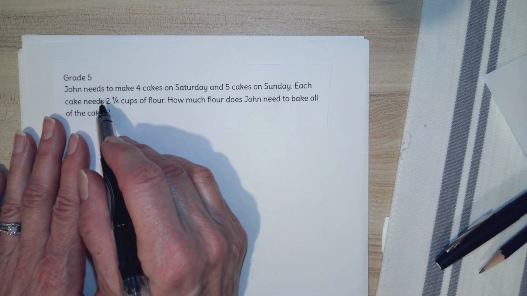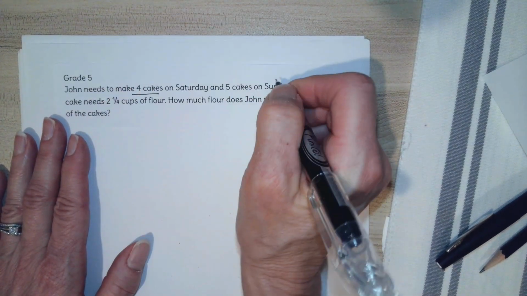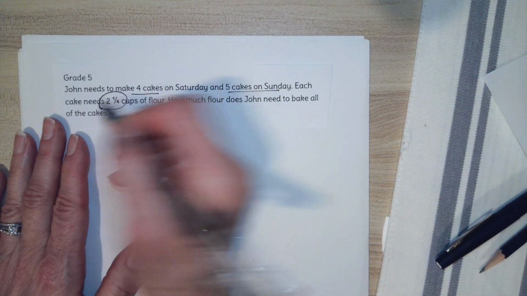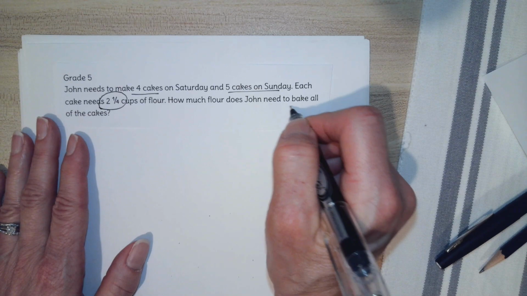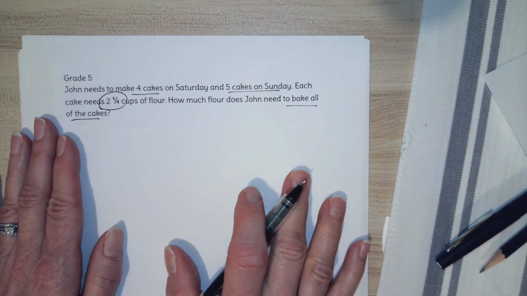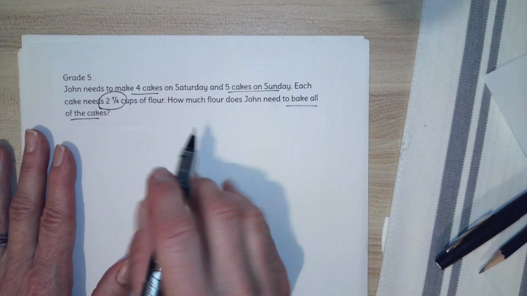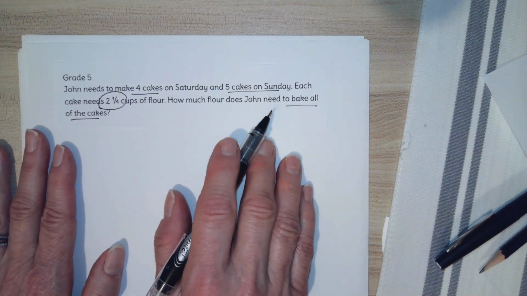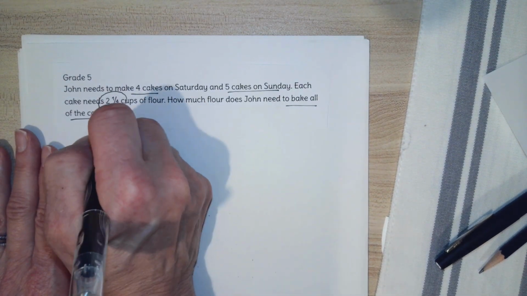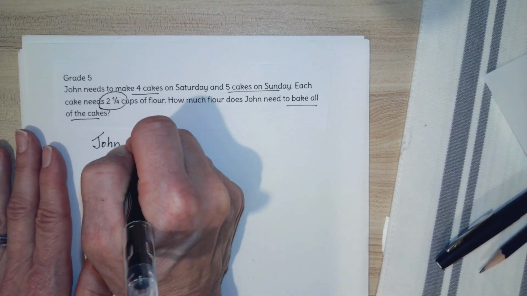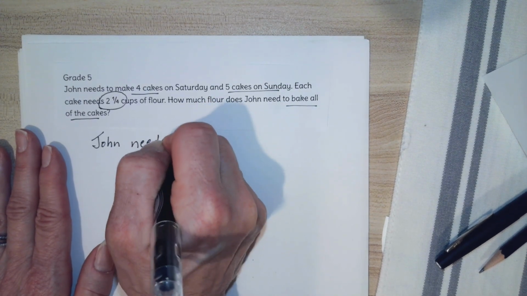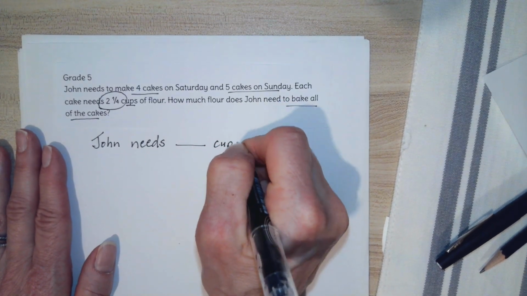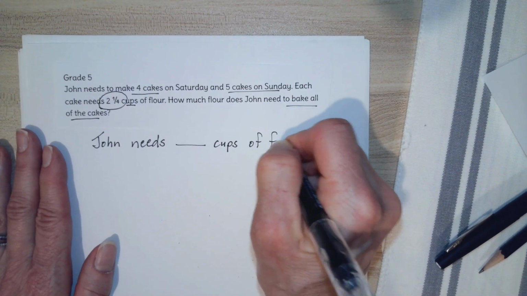Okay, so he needs to make 4 cakes on Saturday and 5 cakes on Sunday. Each cake will need 2 1/4 cups of flour, and they want to know how much he'll need to bake all of the cakes. First thing I'm going to do is write my answer statement. So I need to read the question again. How much flour does John need to bake all of the cakes? John needs, and it's in cups, so I'll say cups of flour.